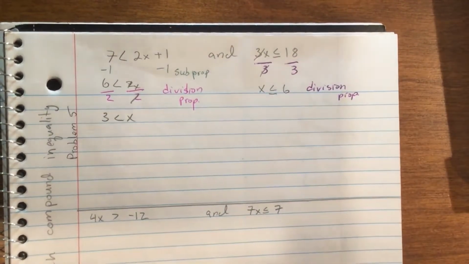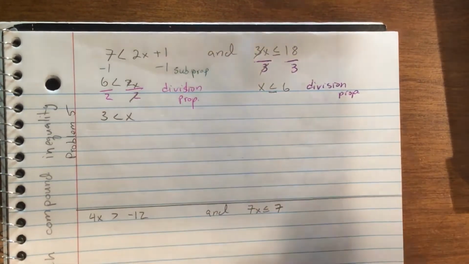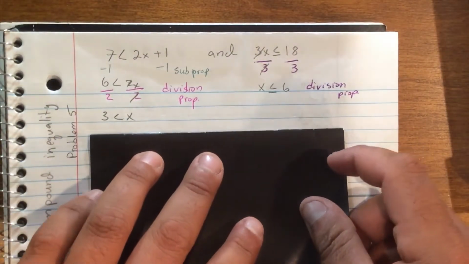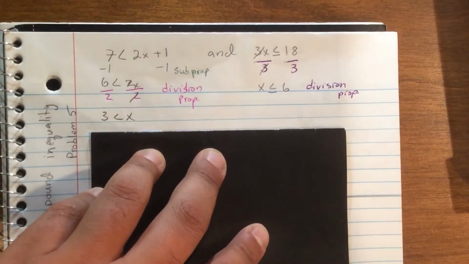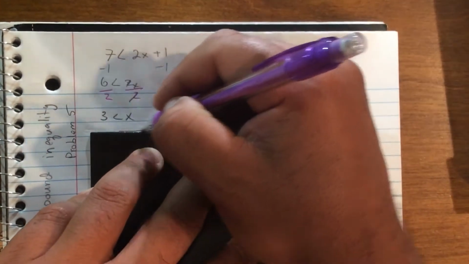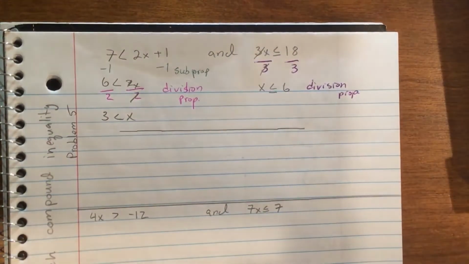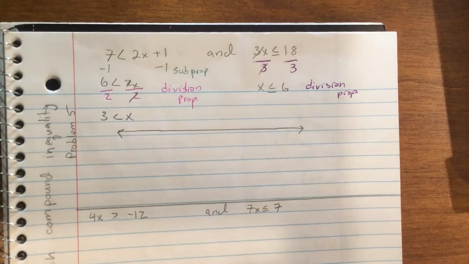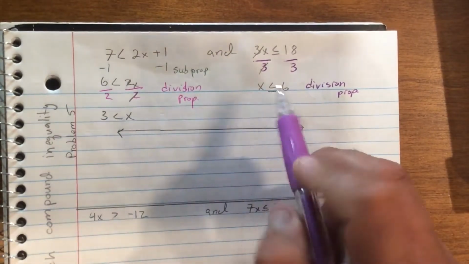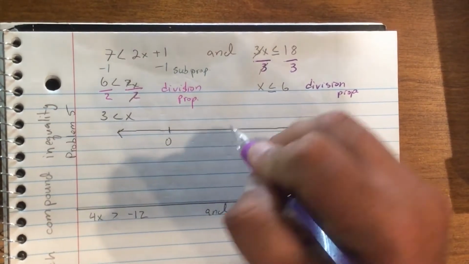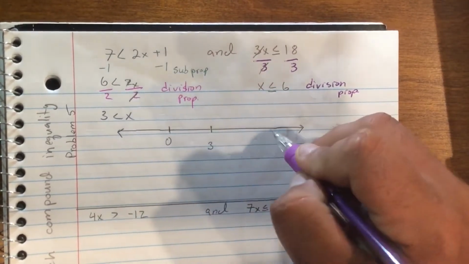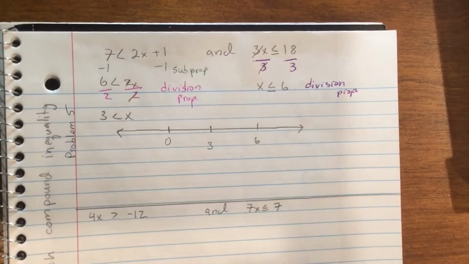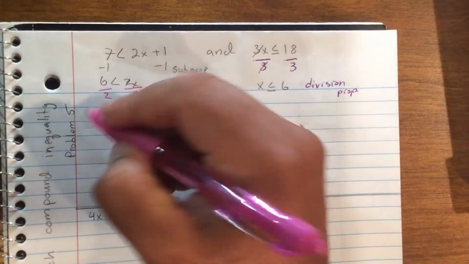Okay, so now we're going to go ahead and graph these, right? Draw our nice graph right there. Okay, draw some arrows, and we're going to label our 0 first. We have our 3 and our 6, so our 0 is actually going to be over here, and then we have our 3 and our 6. So I'm going to do this one first. We'll do this one in pink.